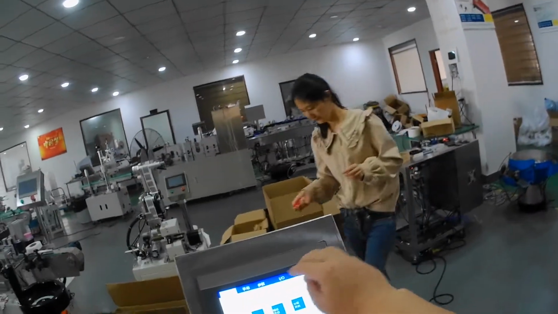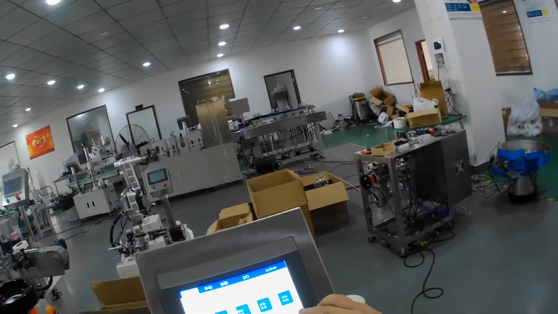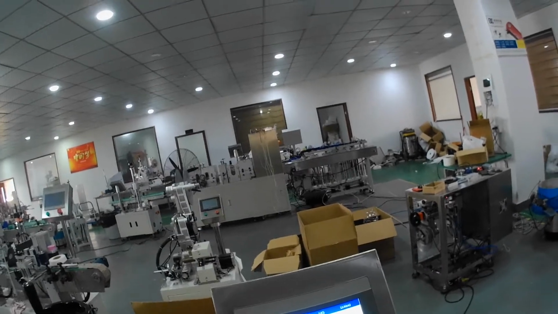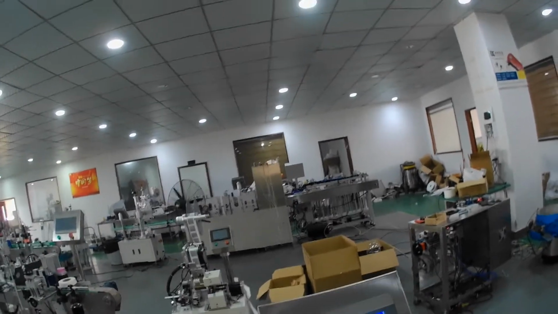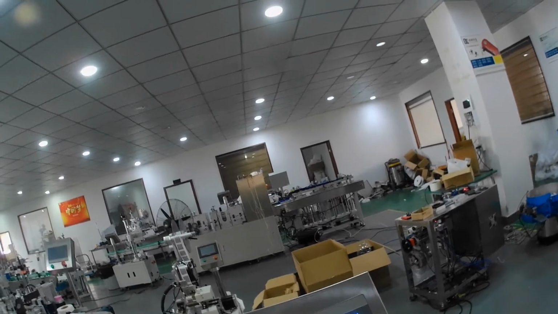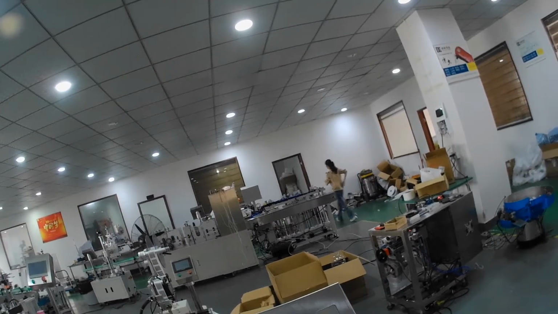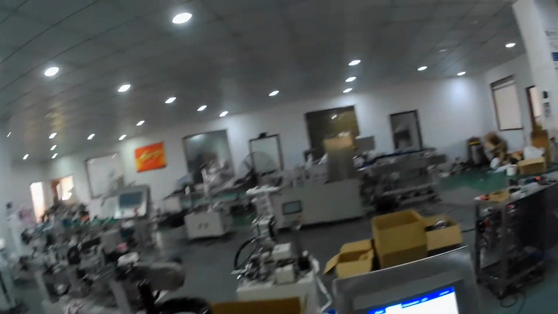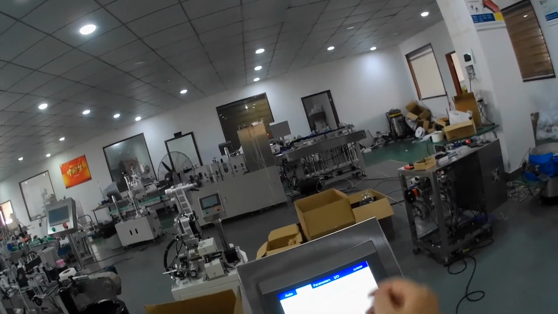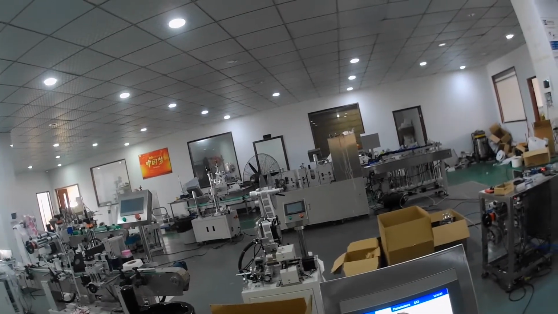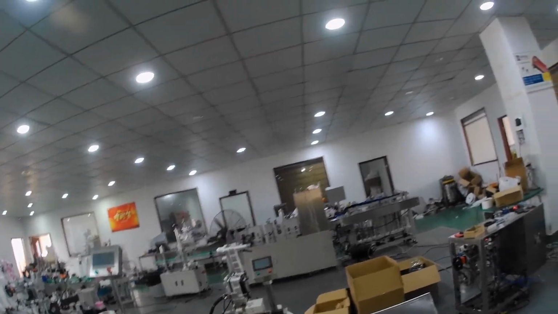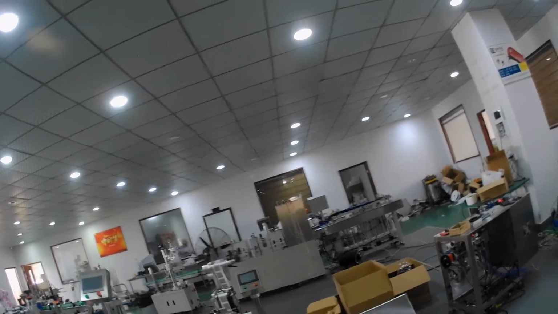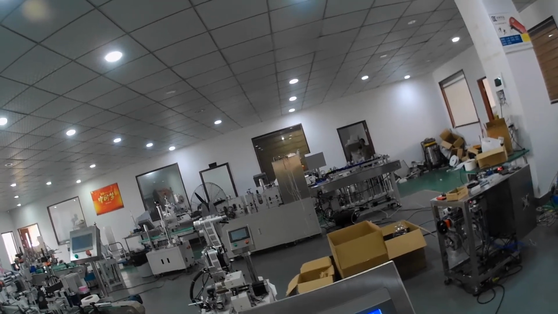And now let's take a look at the touch screen. So we push on English, push on Enter, and this is the automatic screen. When all the adjustment is done, we can turn to the automatic screen for automatic production. And this is a manual screen, for the adjustment of each movement. See, this is the parameter screen. Here we can adjust the parameters, but it requires a password to enter. The password is 8234.